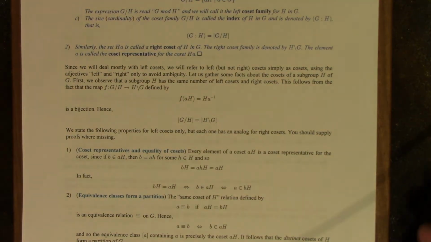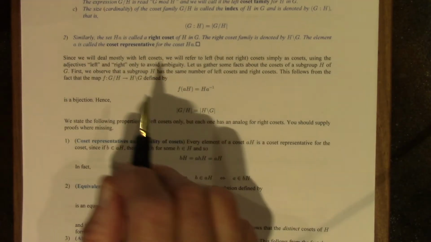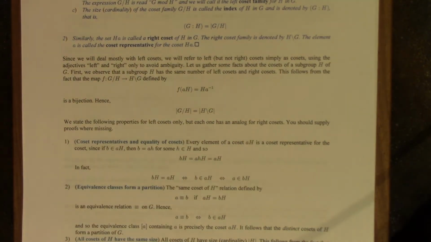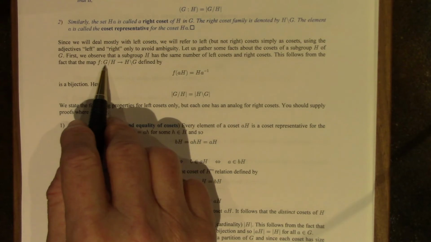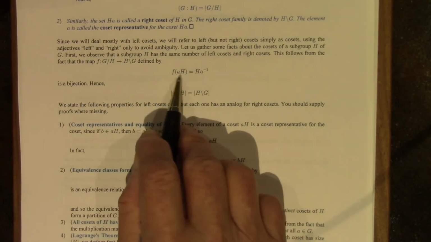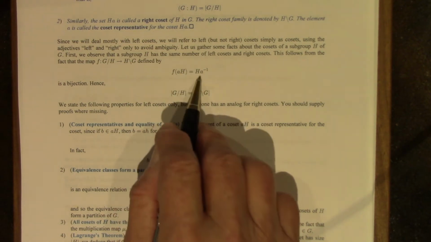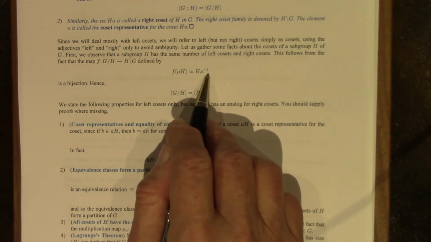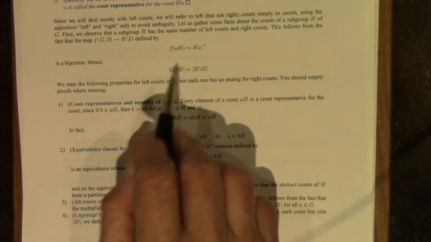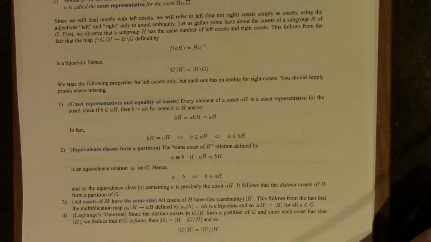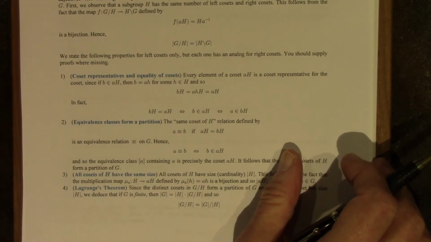Let's gather together some of the facts about cosets for a subgroup H. First, we observe that a subgroup H has the same number of left and right cosets. And this follows from this map F that maps the left coset family to the right coset family, sending aH to Ha inverse. You might want to send it to Ha, but that's not going to work out. This is a bijection, and so these two have the same cardinality, finite or infinite.